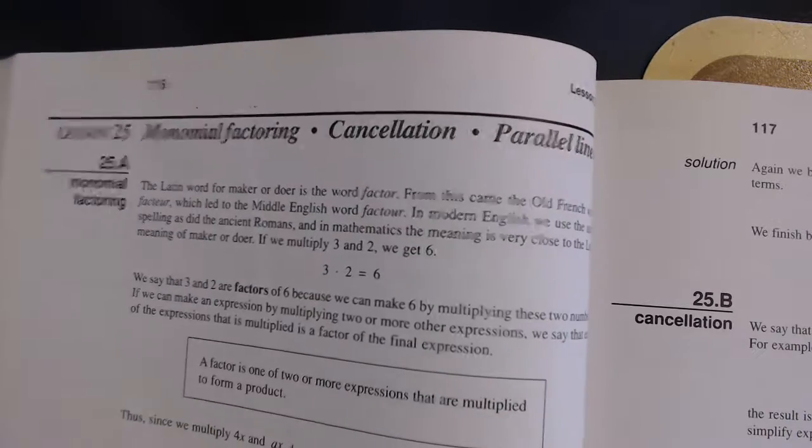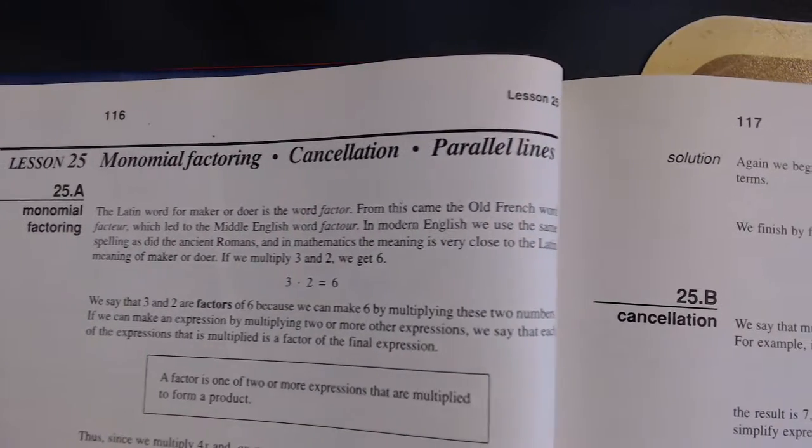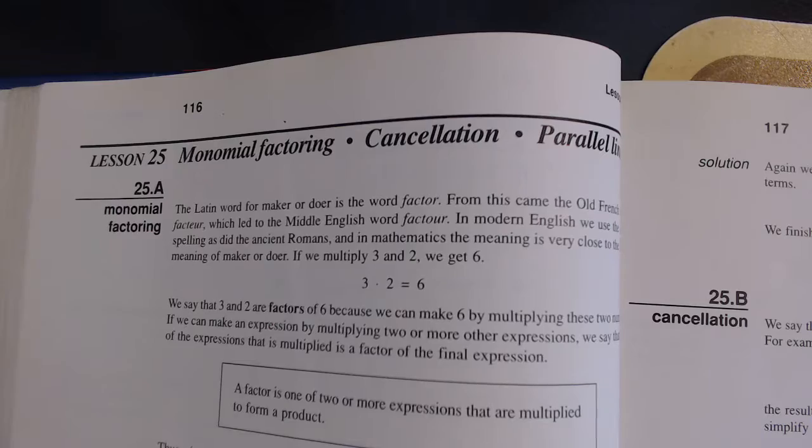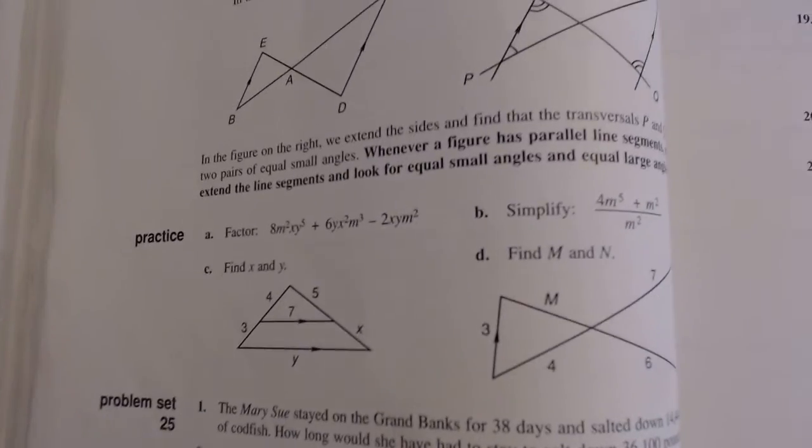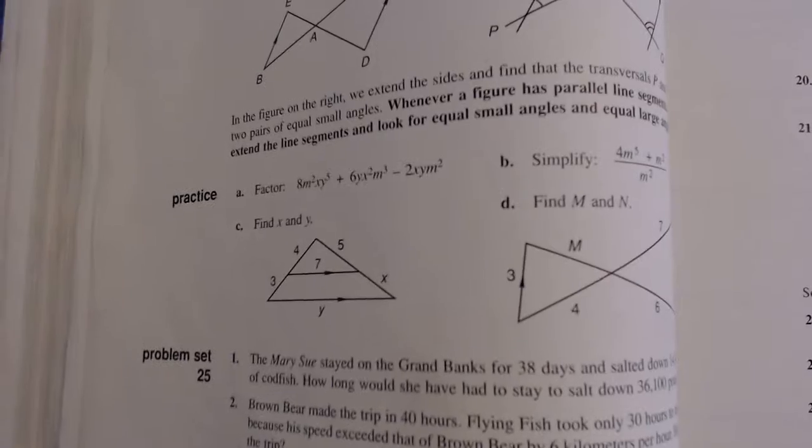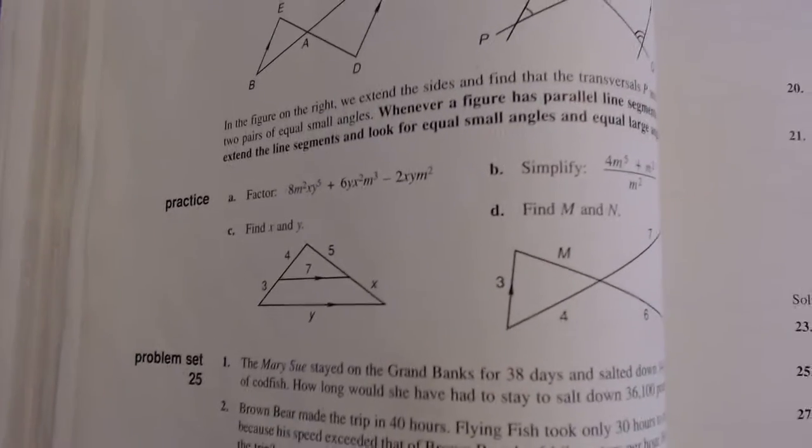Algebra 2, Lesson 25, Monomial Factoring, Cancellation, and Parallel Lines. So we'll start off with the monomial factoring and the cancellation. We're going straight to our practice problems. We're going to be doing A, B, and D today. I'm skipping C because we've been doing a lot of those in the past, and it's not too hard to figure it out on your own, but D might be a little more difficult for you.